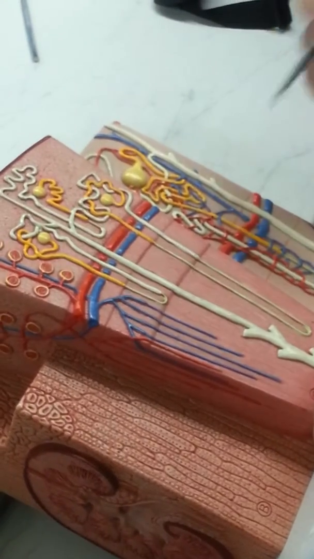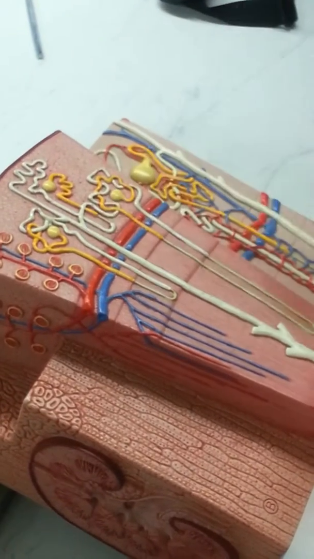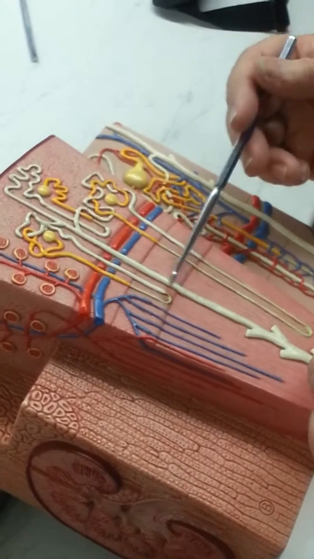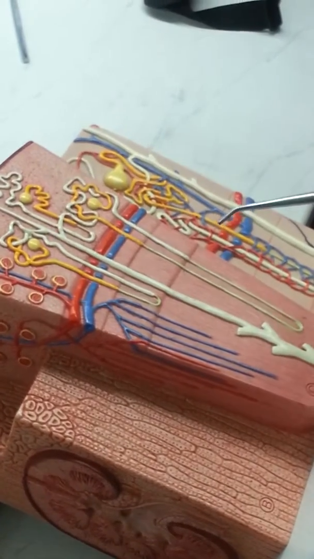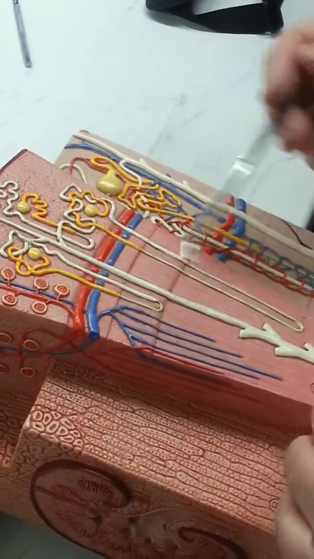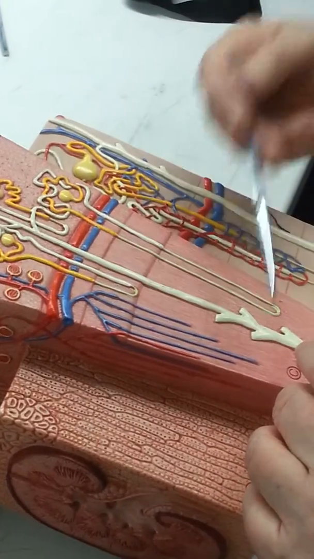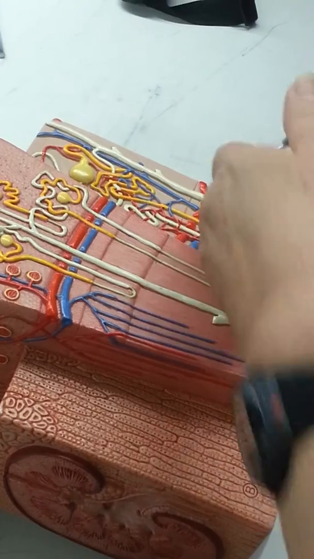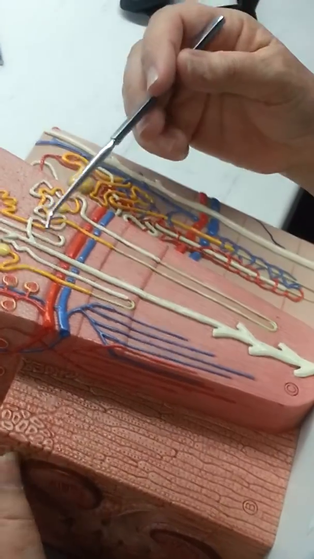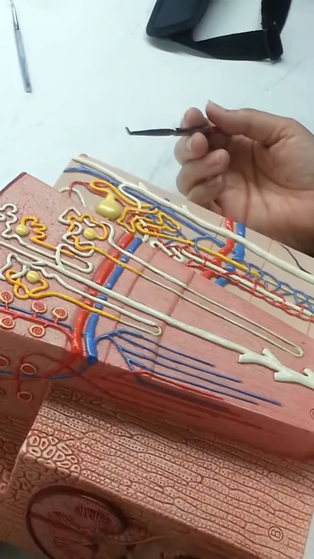In the ascending limb, it varies. Sometimes it's all thick, sometimes it's thin and thick. Anyway, certainly in this thick portion, it's impermeable to water. But we're pumping out sodium and chloride ions into this area here in the medulla. That makes it very concentrated. That's what helps pull the water out. Okay. And that's with active transport.